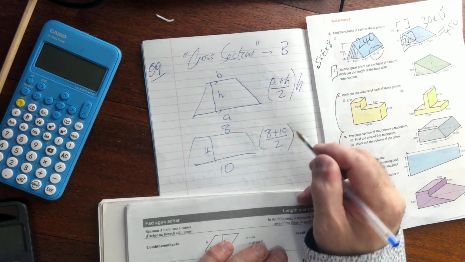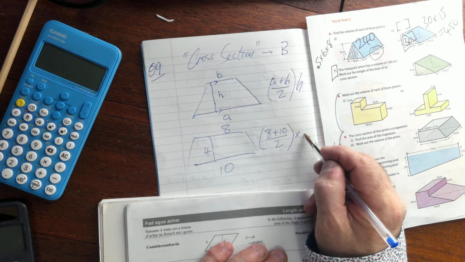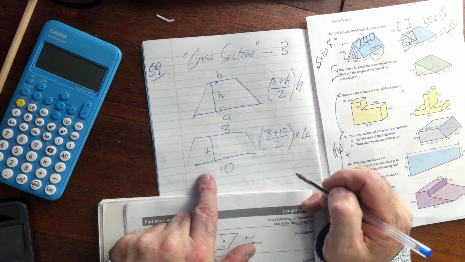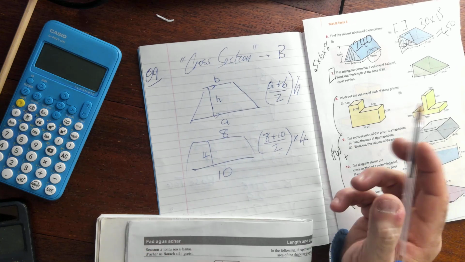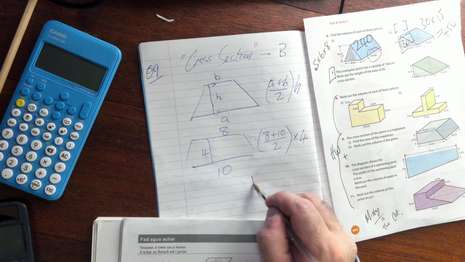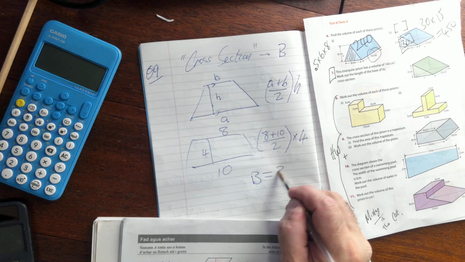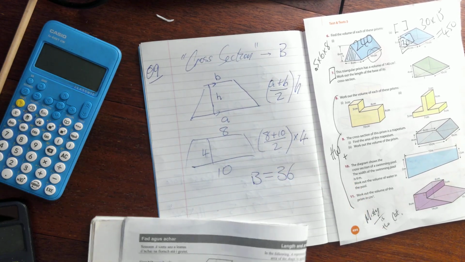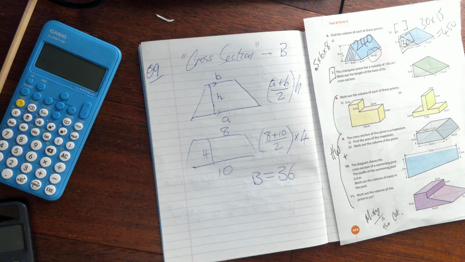Now I just want to warn you, if you don't put a multiplication sign here and there's a number here, it won't work. So there's our multiplication sign and there's our 4. Put it in your calculator any way you want, do any problem solving, either way we get, and we'll call it capital B, equals 36. Okay, so that's the first bit of the question done.